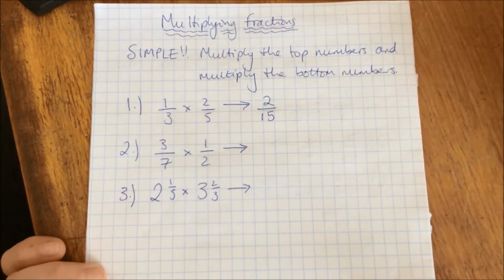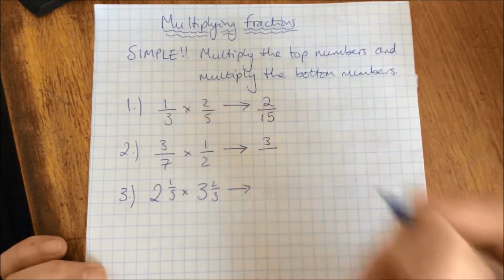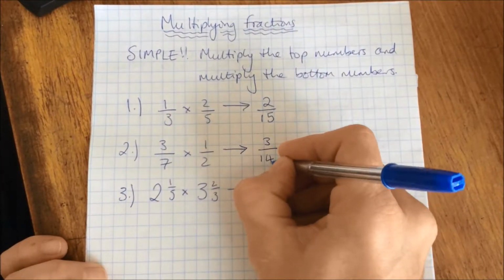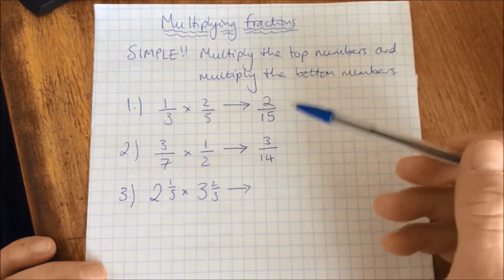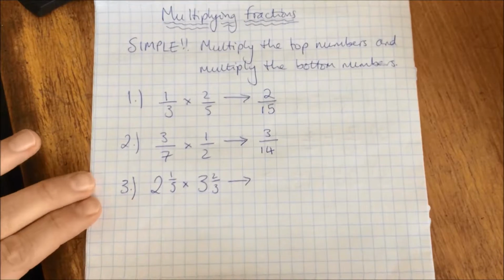Okay, let's have a look at the second one. Numerators are 3 times 1, which is 3. Denominators are 7 times 2, which is 14. How easy is that? Do check to see if they simplify. Fortunately for us, none of these do right now. But what about these two cheeky ones at the bottom?